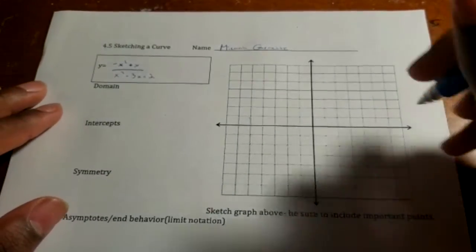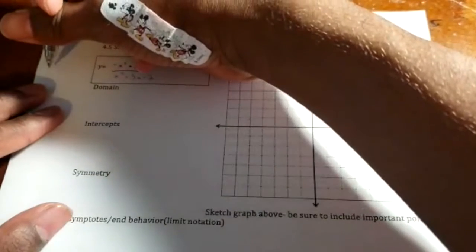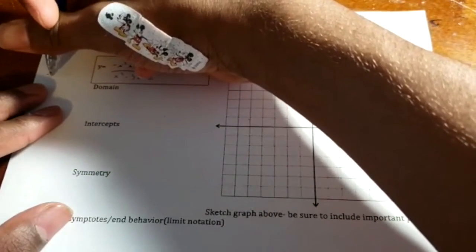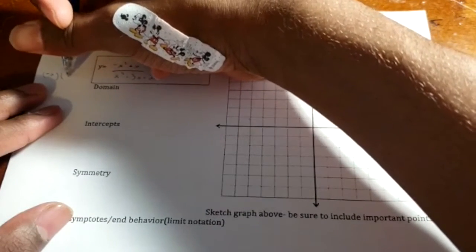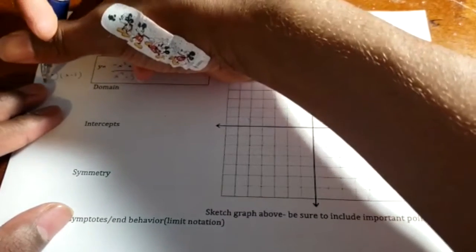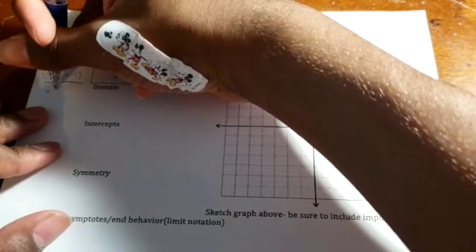So you can actually simplify this function into negative x times x minus 1 over x minus 2, x minus 1.